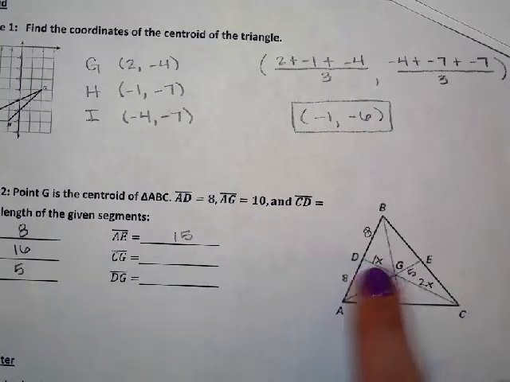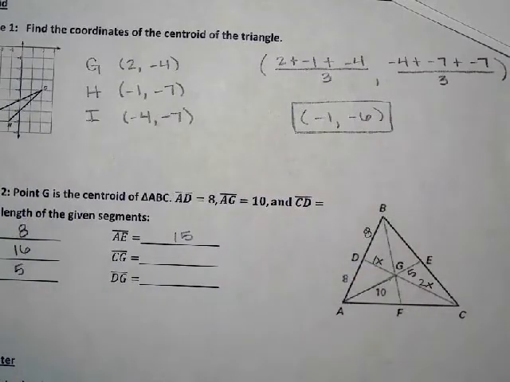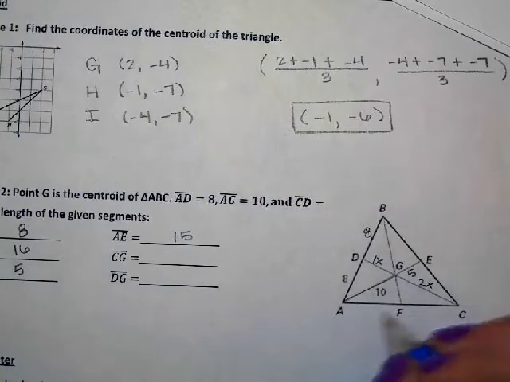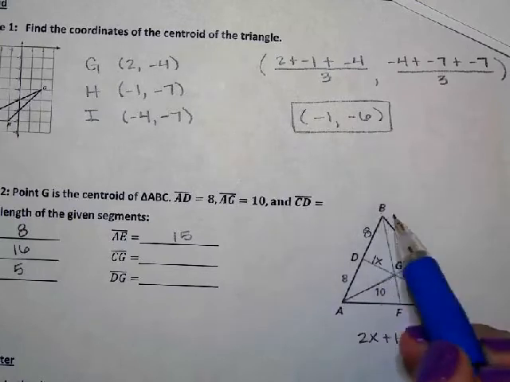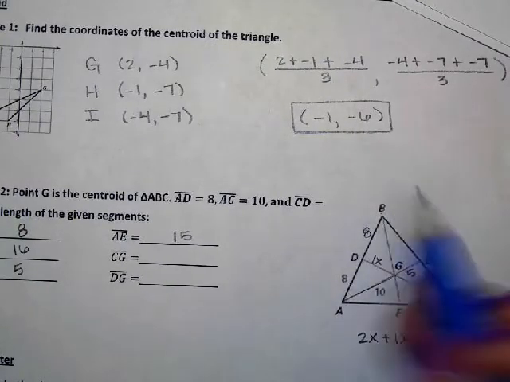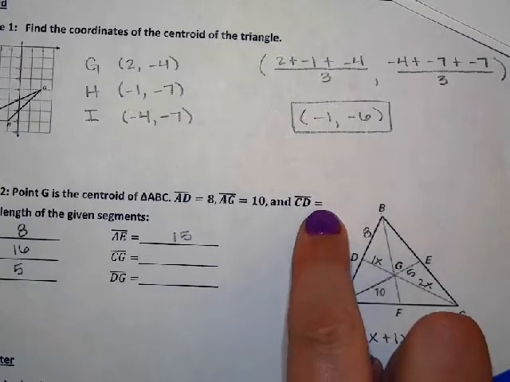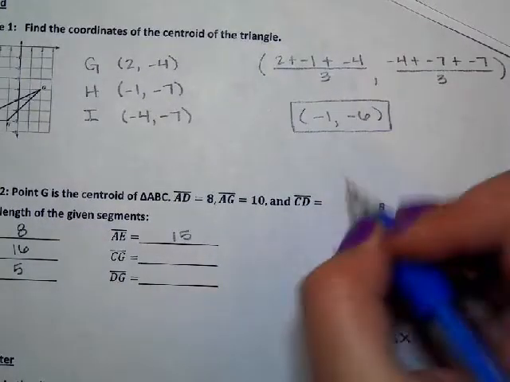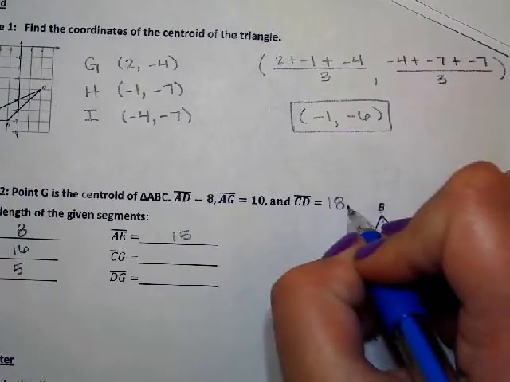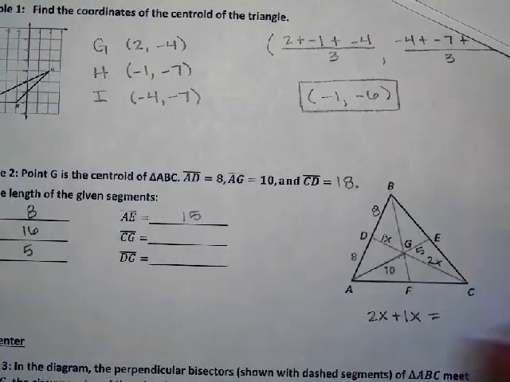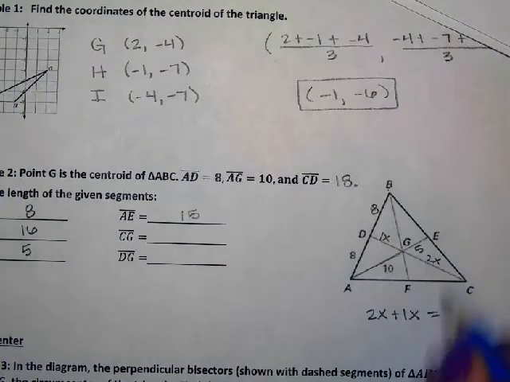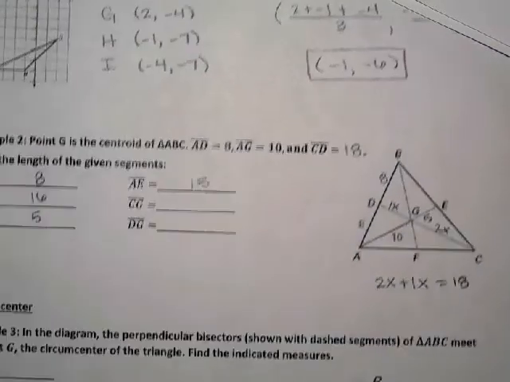So I'm going to go ahead and say 2x plus 1x, and there's a typo. I accidentally got my picture too close to the number of what CD was supposed to equal. It says CD equals something, and then it doesn't tell you what. CD was supposed to equal 18, so that's a typo in the instructions. So the length of CD is supposed to equal 18. So we're going to say 2x plus 1x equals 18, and that gives us 3x equals 18.